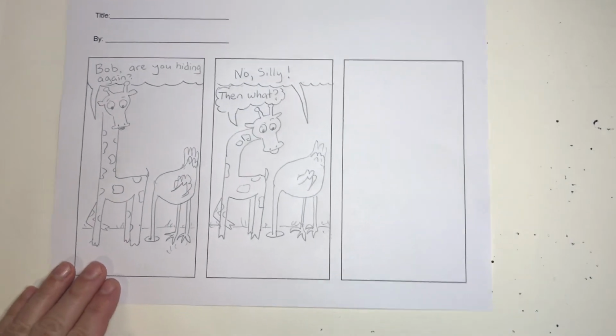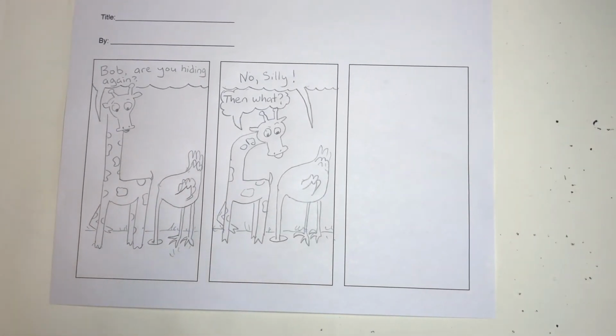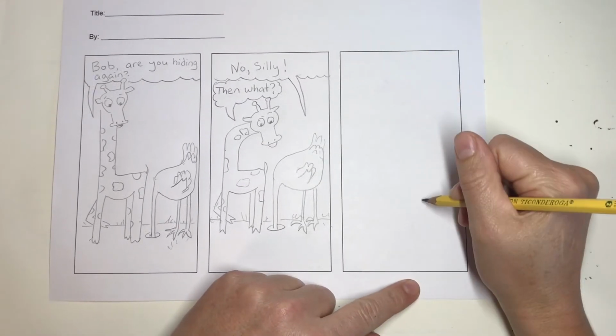And then on to the third panel where we find out what happens. This one's going to be a little bit different because we want to know what Bob the ostrich is really doing down there.